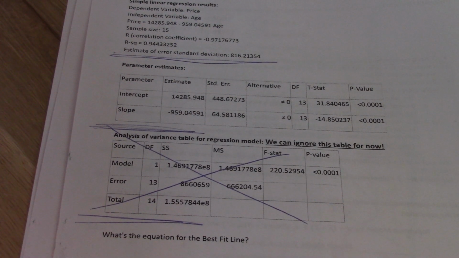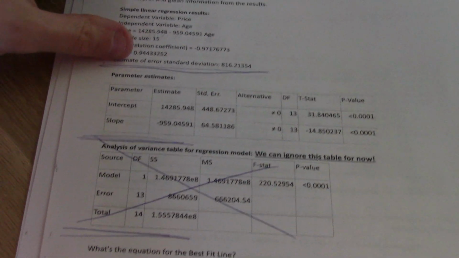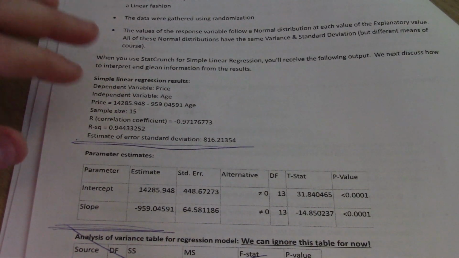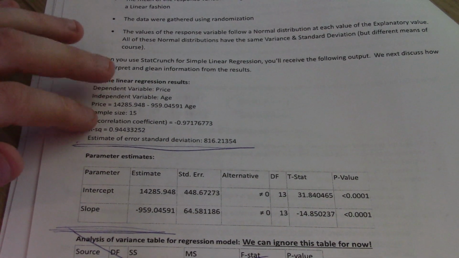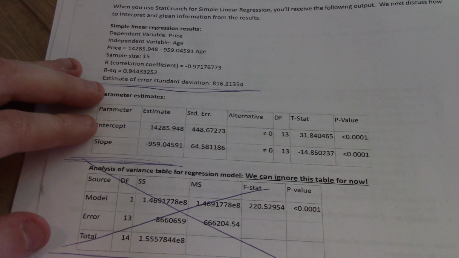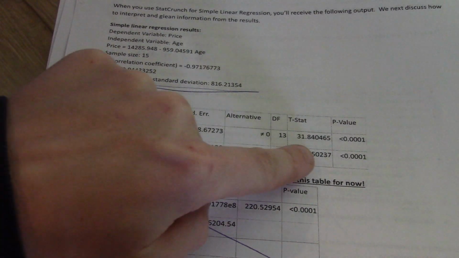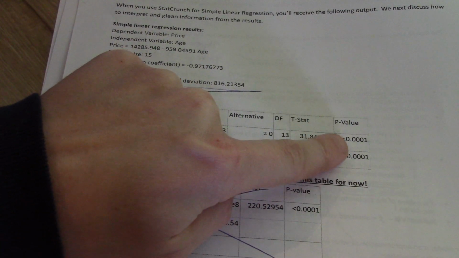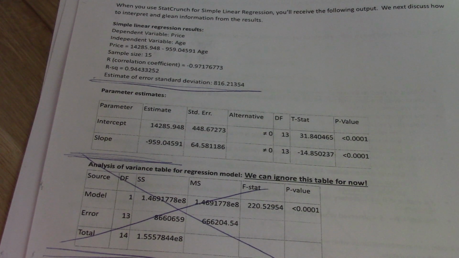We'll come back to it later. It has good information in it, but we don't need it right now. Most of what you need is in this first piece. This has a lot of the primary information. The parameter estimates is also useful because, as you may notice, there are p-values. So that means there are some hypotheses being tested, and we'll talk about this.